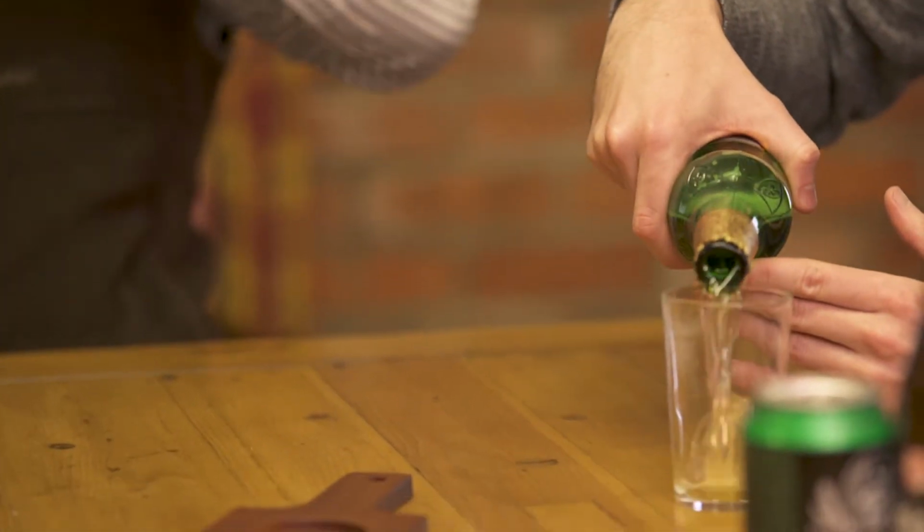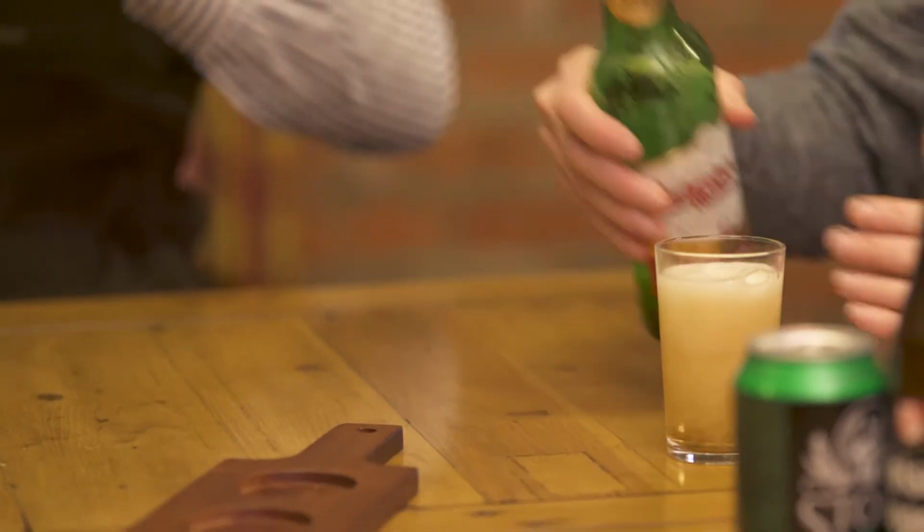Wow. So what do we think of that? Nice, beautiful. You can definitely smell it. Yeah, you can get the aroma coming out. Yeah, it's really nice.